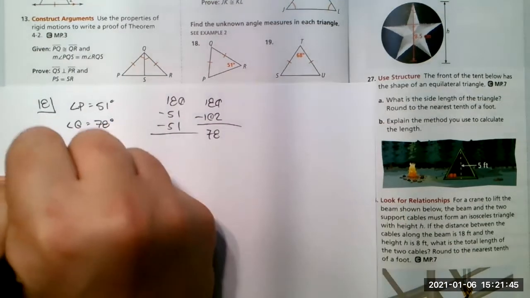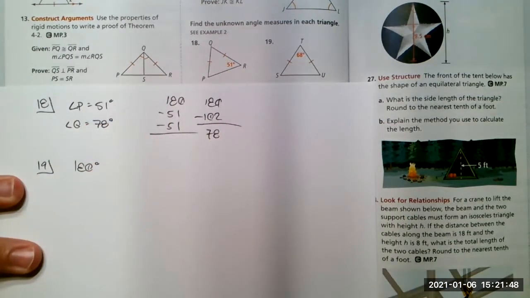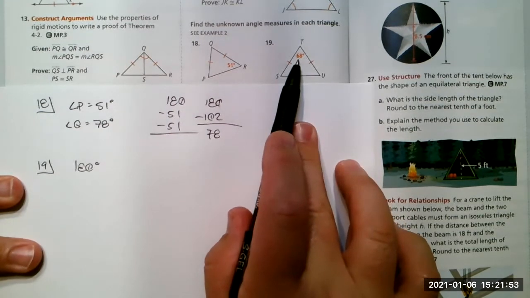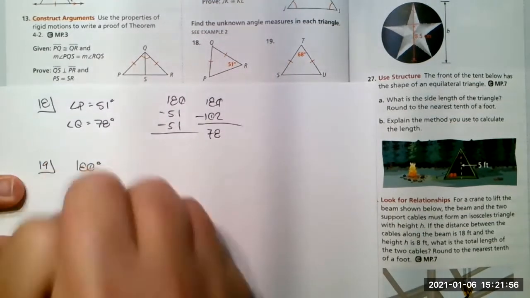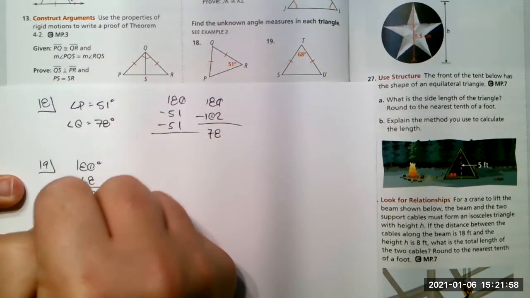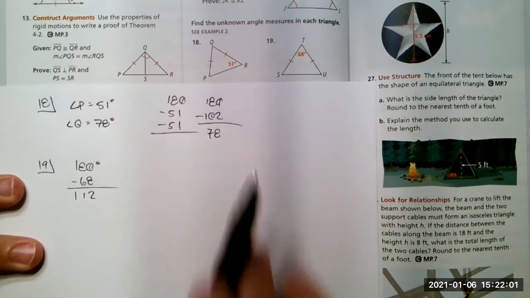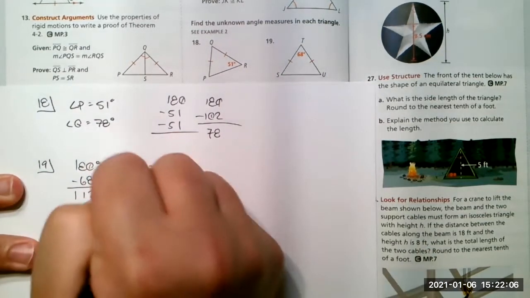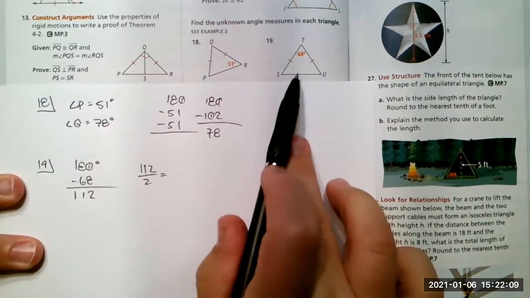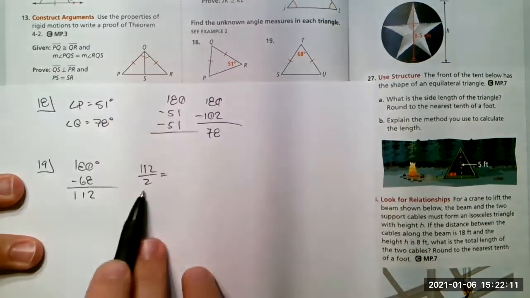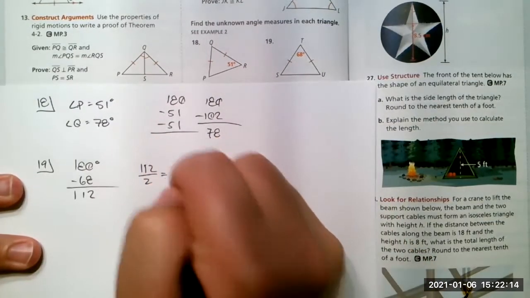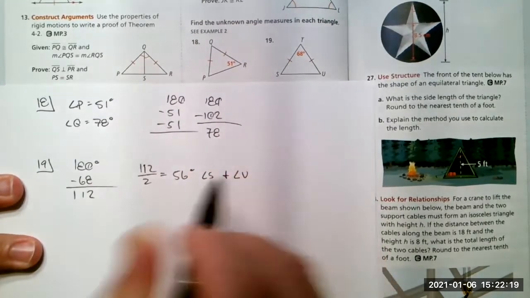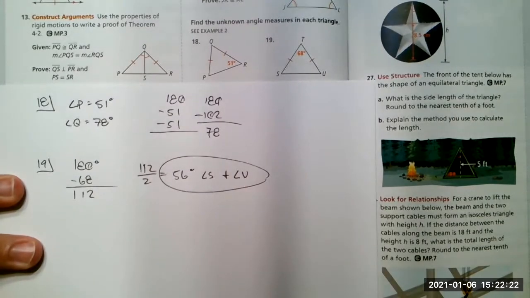So what I can do is start off with that known piece of information that a triangle always has 180 degrees. They're giving me one of the three angles, so I can subtract that. What is that? 112. So both of these base angles, if I add them together, add up to 112 degrees. Since it's an isosceles triangle and the two base angles are equal to each other, I just divide it by 2 and I get 56 degrees. So both angle S and angle U are 56 degrees.